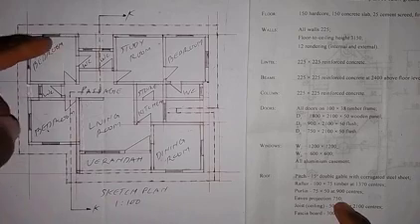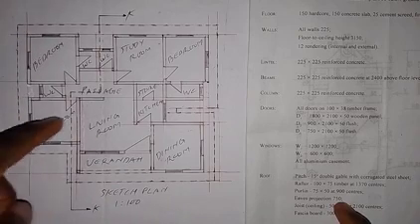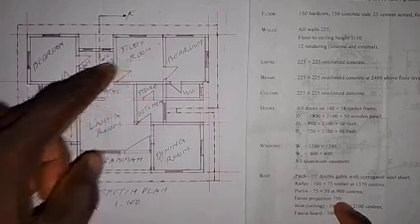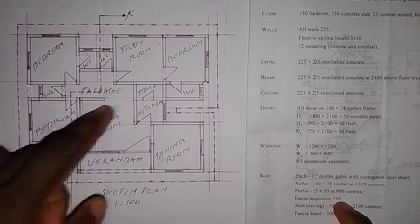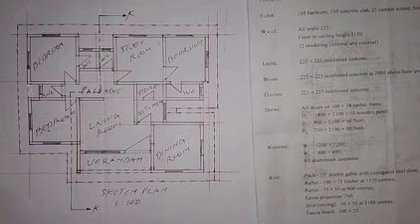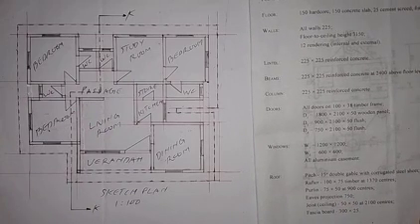Also, I have labeled or written the function of each of these sections within the building. So all you need to do is to practice, and let's meet on the front elevation.